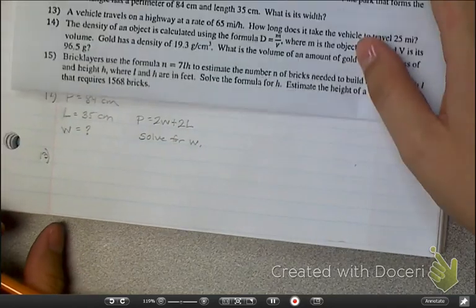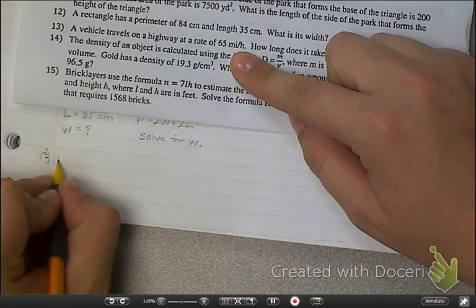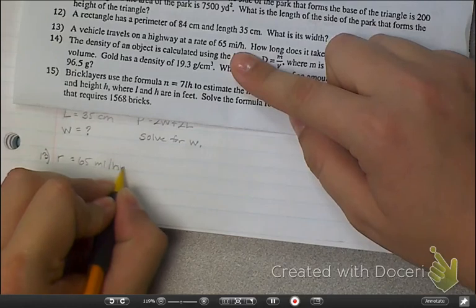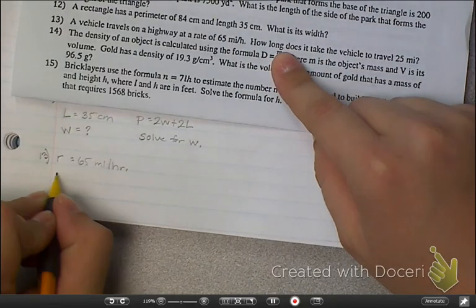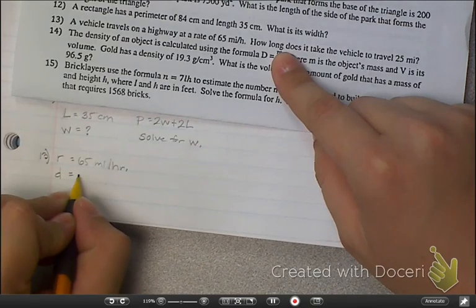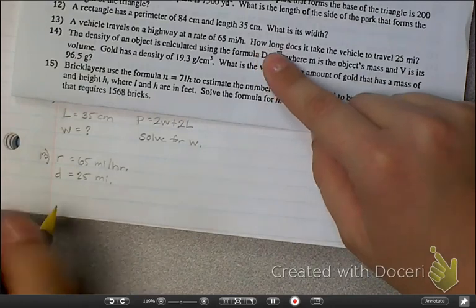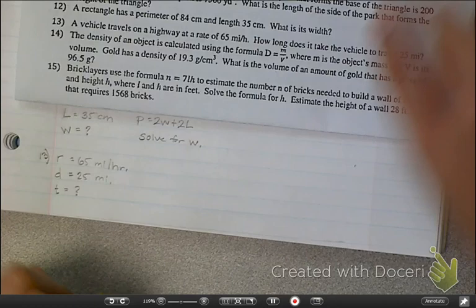So number 13 says, a vehicle travels on a highway at a rate, that's R, of 65 miles per hour. How long does it take the vehicle to travel 25 miles? So 25 miles is a distance. And we're wondering how long, that's a time, so we don't know the time. So this is a distance formula.